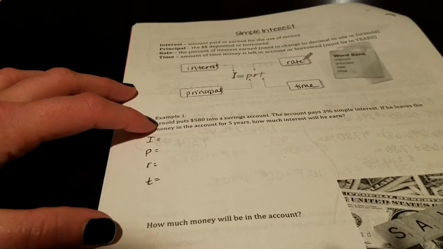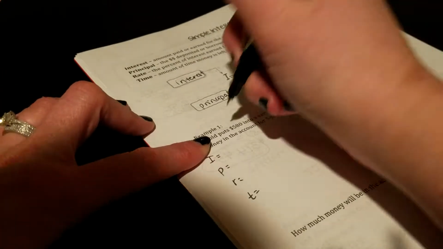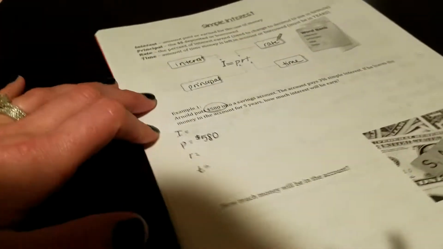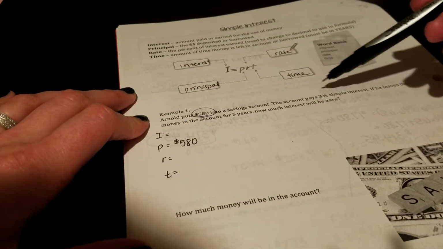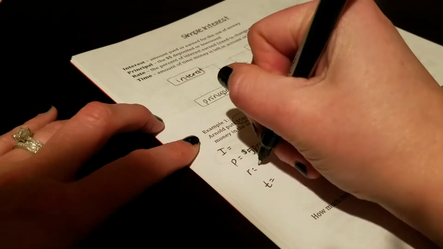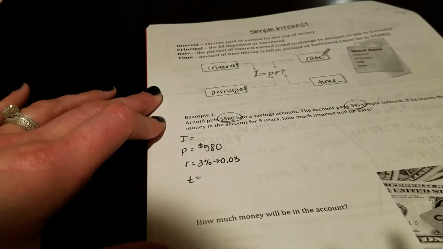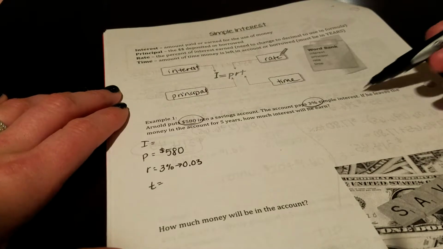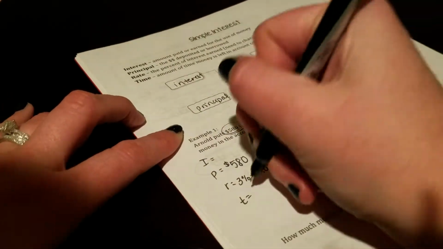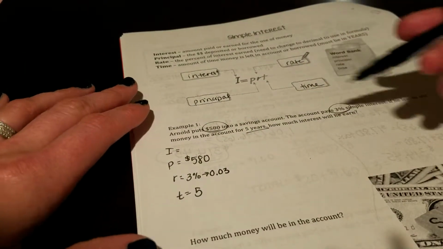First sentence: Arnold puts $580 into a savings account. Pause. That is actually your principal. That's the amount of money he's deposited. So your principal is $580. The account pays 3% simple interest. Stop. That's your rate, 3%. We're going to use 0.03 because we're going to change it to a decimal. If he leaves the money in the account for 5 years, stop. There's your time, and it is in terms of years, so our answer is just 5. How much interest will he earn?